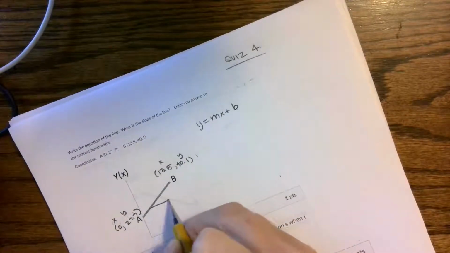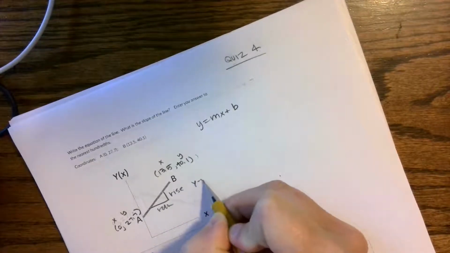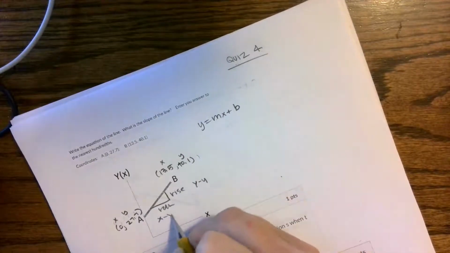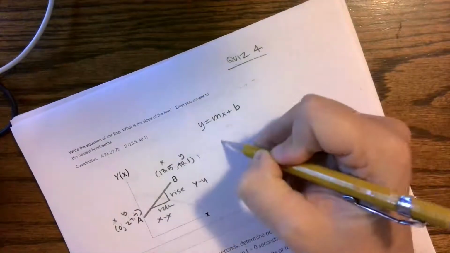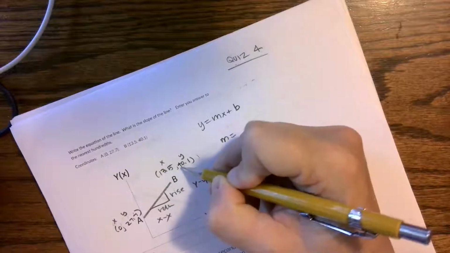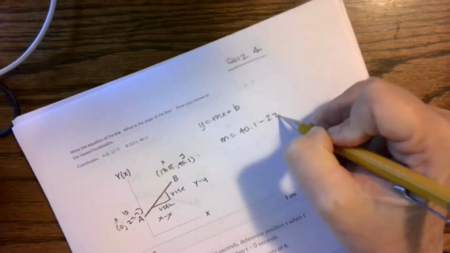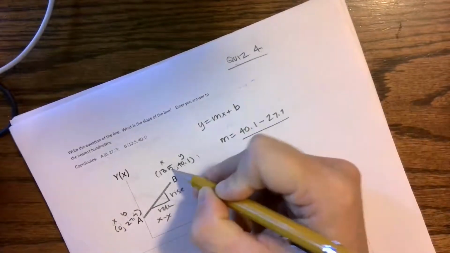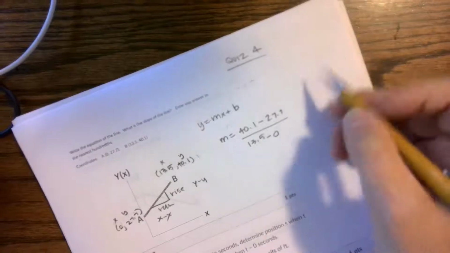So my slope is rise over run, y minus y over x minus x. So we have M equals the rise of 40.1 minus 27.7 over 13.5 minus 0.